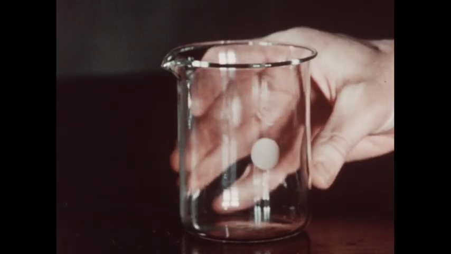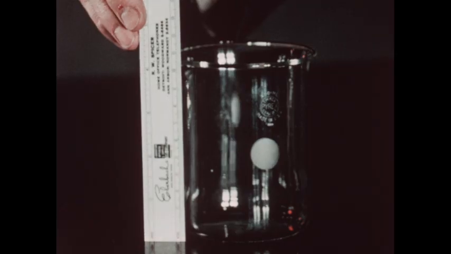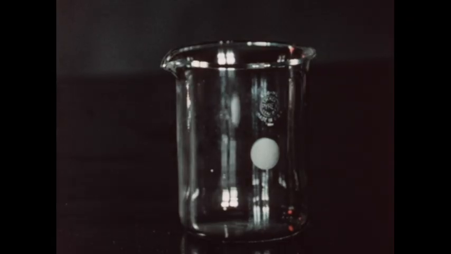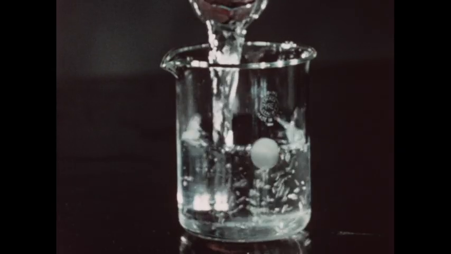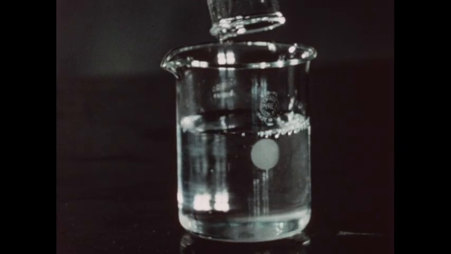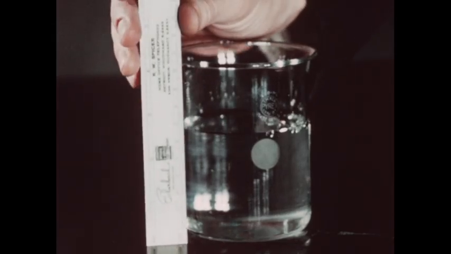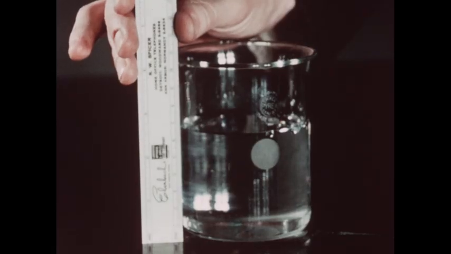Next, the height of the beaker will be measured and is seen to be 10.5 centimeters. We will now place exactly 250 milliliters of distilled water in the beaker. And next, measure the height to which the water stands in the beaker. This height is 6.3 centimeters.